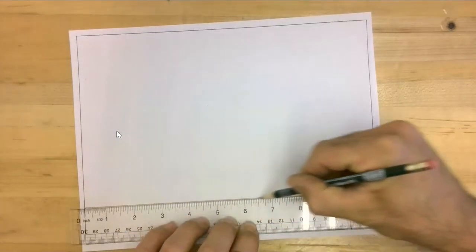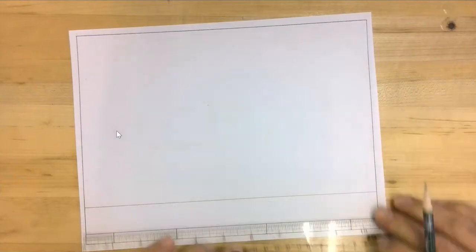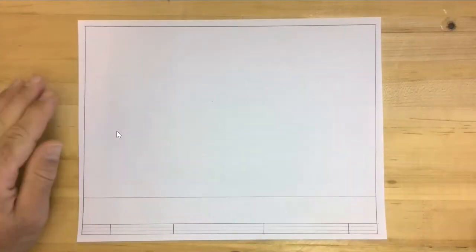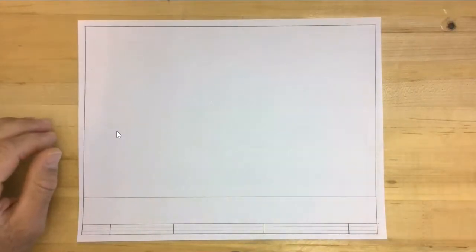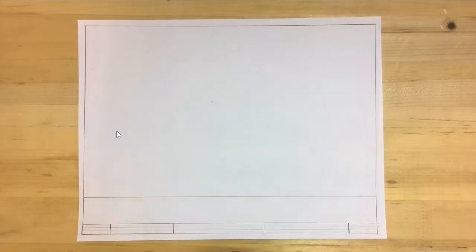For this exercise, I'm going to draw pretty dark so that you guys can see well what I'm doing. When you are creating this drawing yourself, you would normally make this line very light so that at the end, when you darken, it disappears into the background.